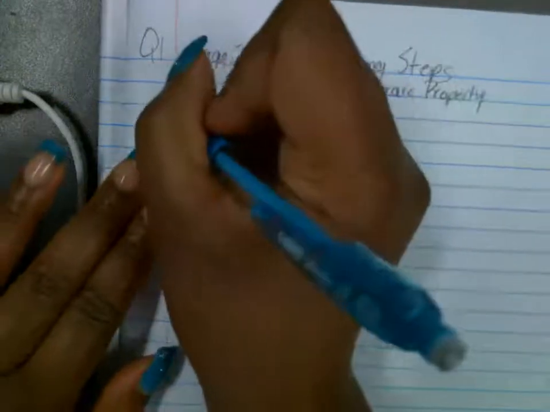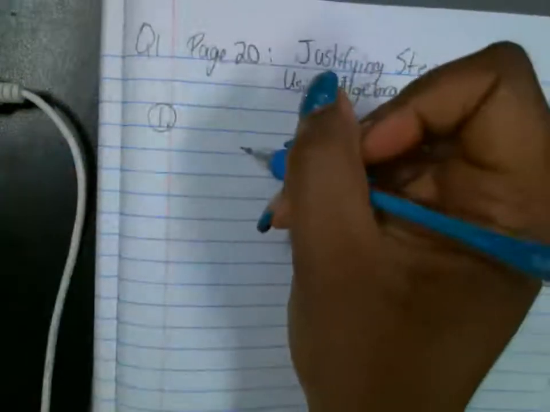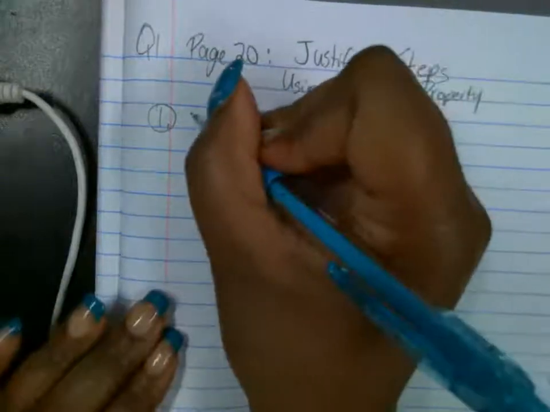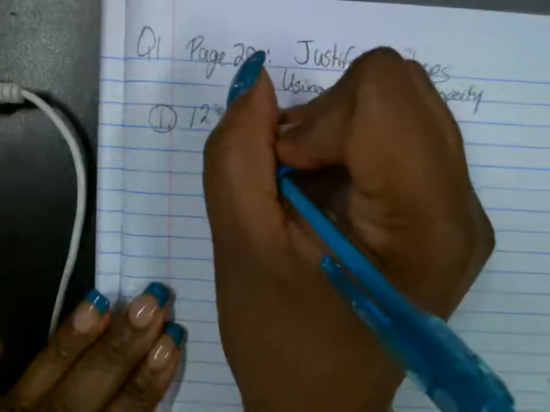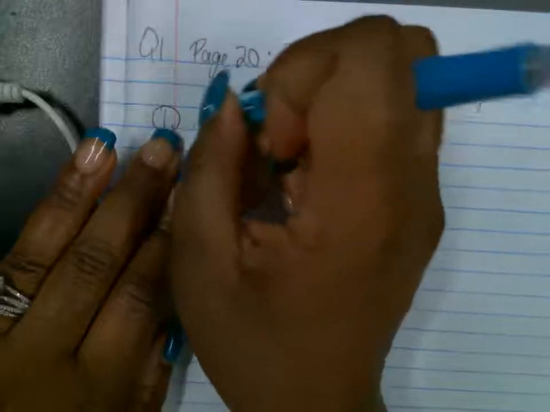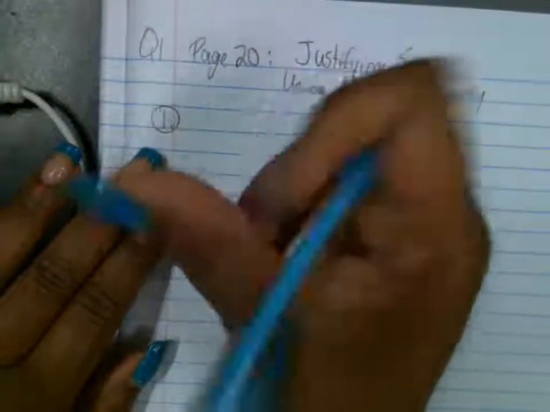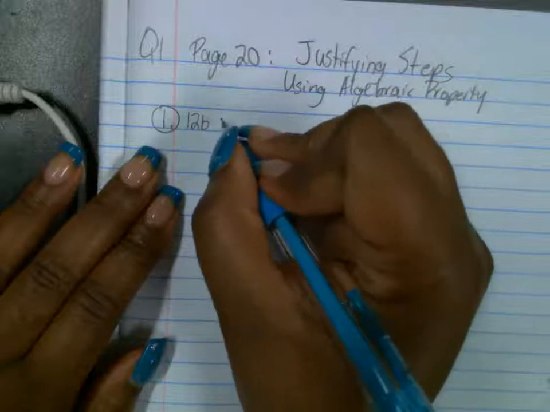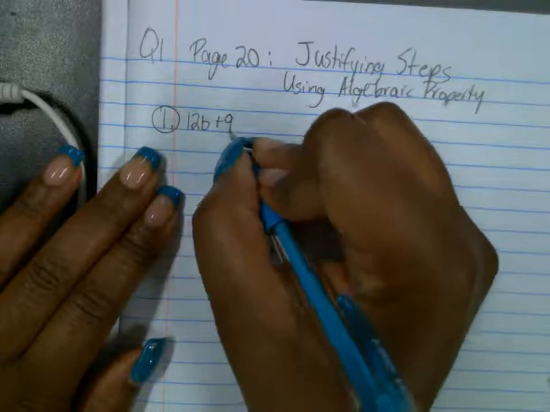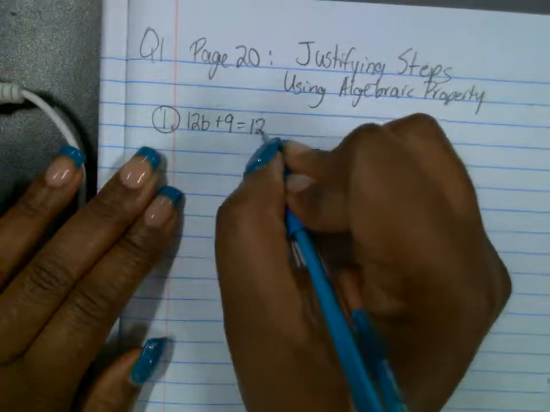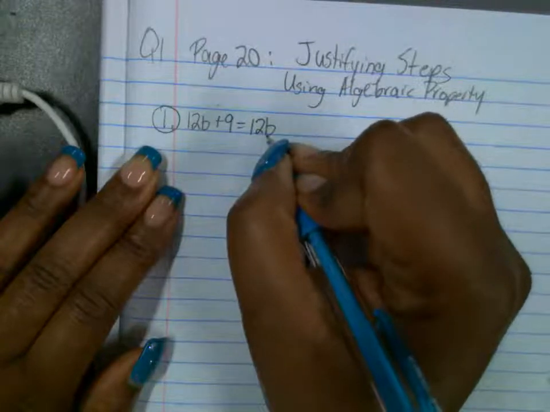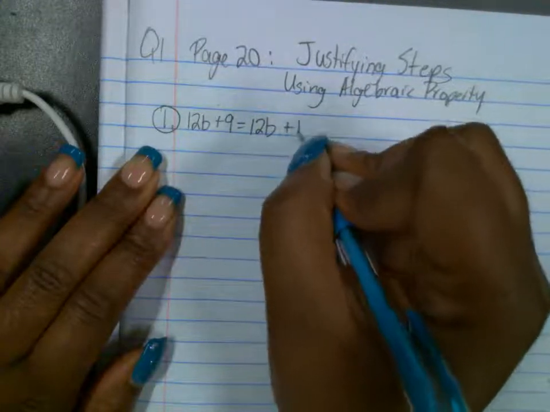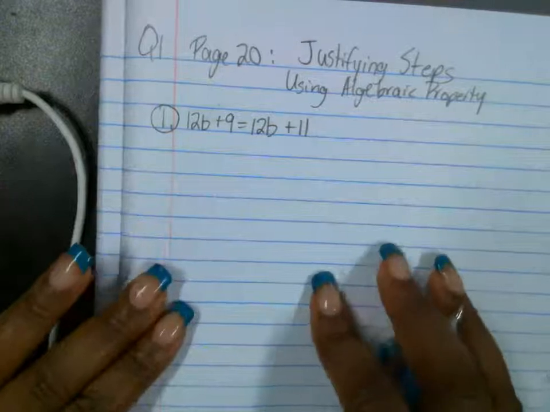Okay, all right, let's do this problem. We have 12b plus 9 is equal to 12b plus 11.